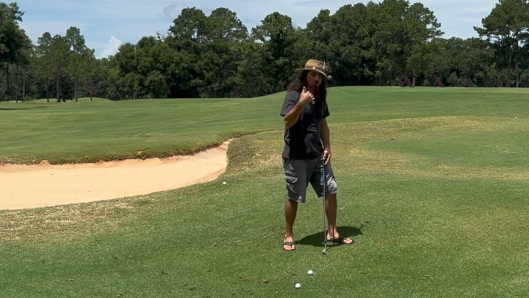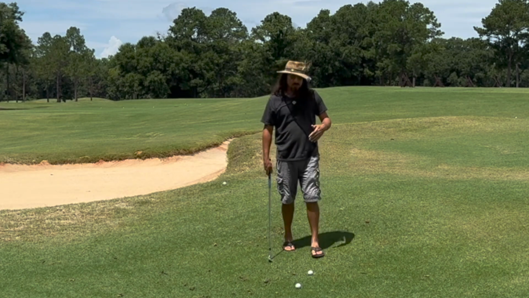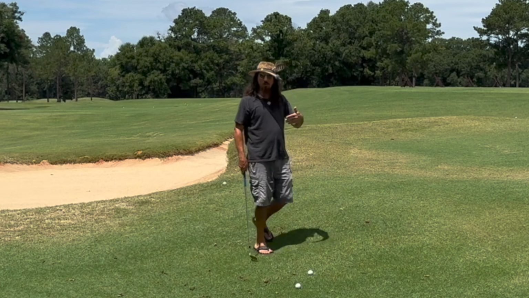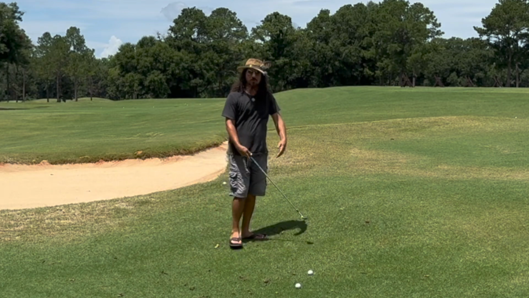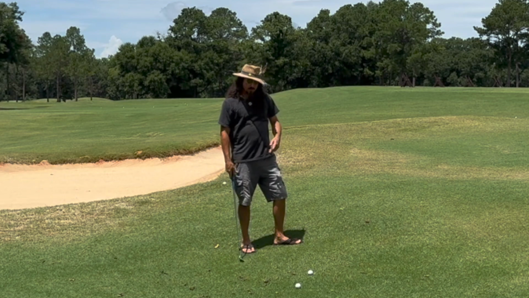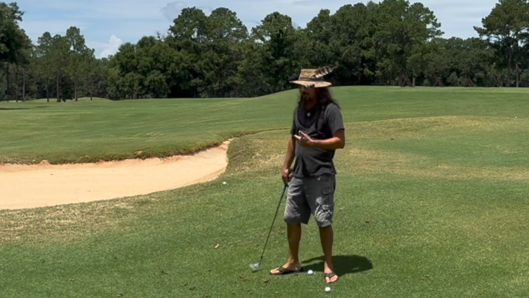It's typically going to roll more than a ball would that you hit off the fairway. And you will need slightly more power if the grass is very thick, because it may grab the club face as it goes through there and slow it down. These are things you have to keep into consideration as you're hitting out of rough type lies.